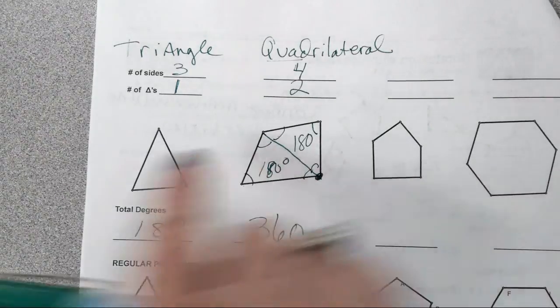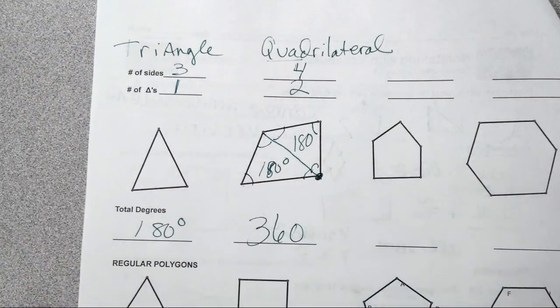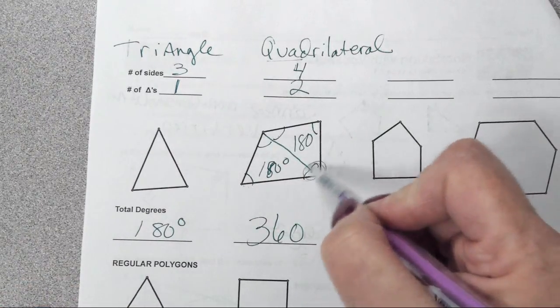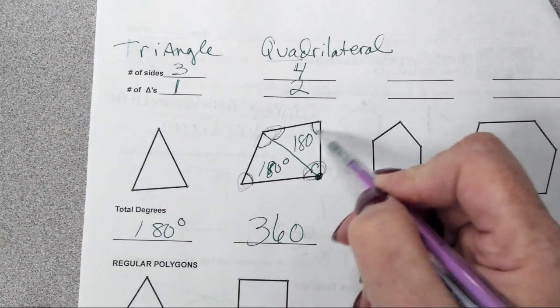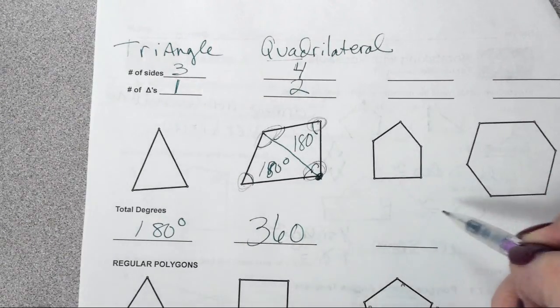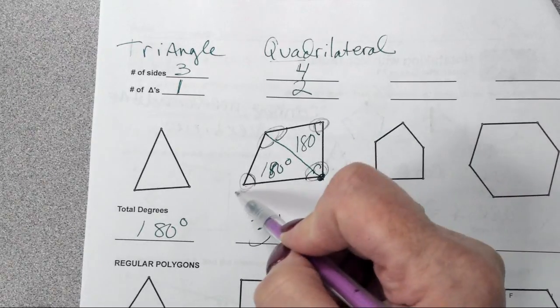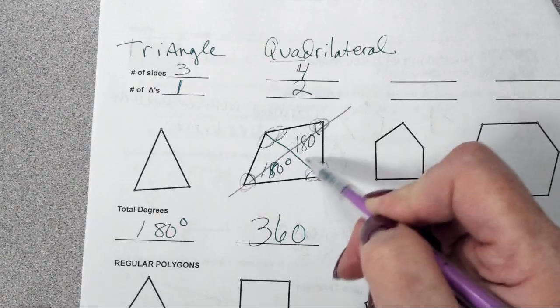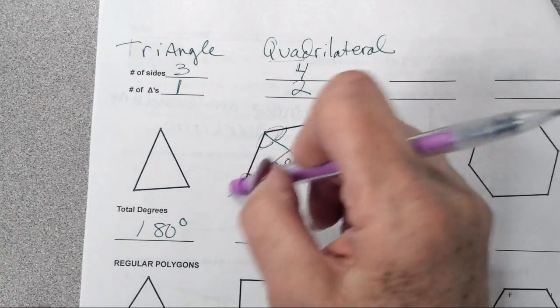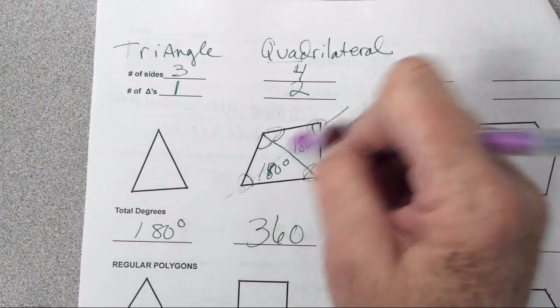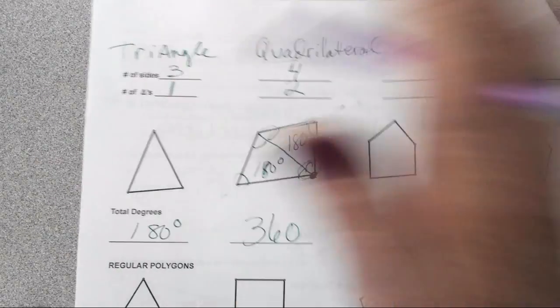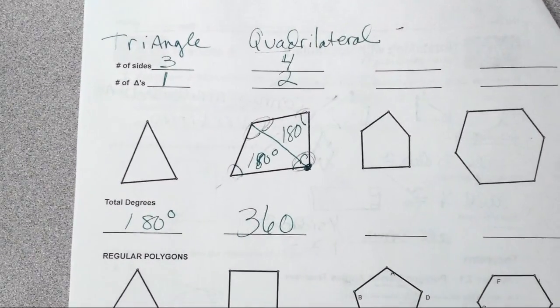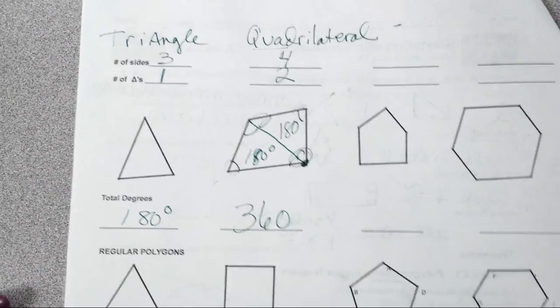And this is why I only wanted to use 1 diagonal, because I did not make any new angles. All the angle degrees are still in those same 4 corners. If I had drawn another diagonal this way, now I got a bunch of angles here in the center that I don't want. I only want to be looking at the 4 vertices, the 4 corners, and look at the degrees there. So that's why I want the minimum number of diagonals.